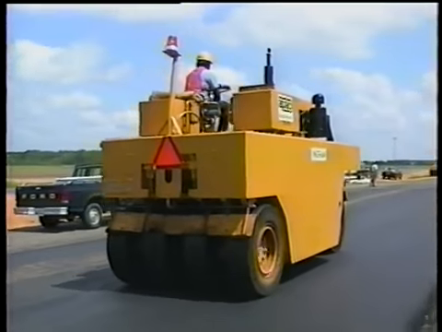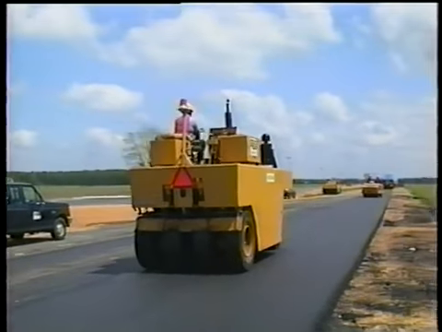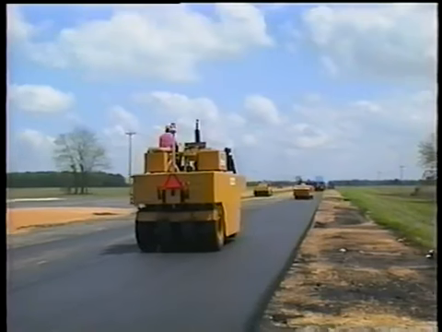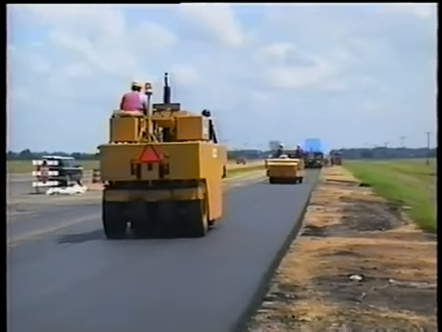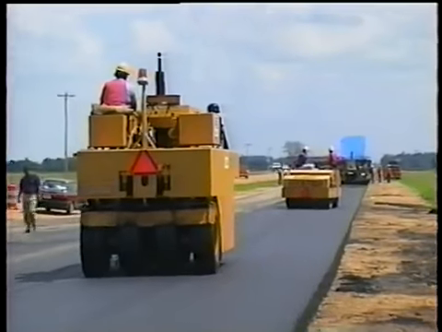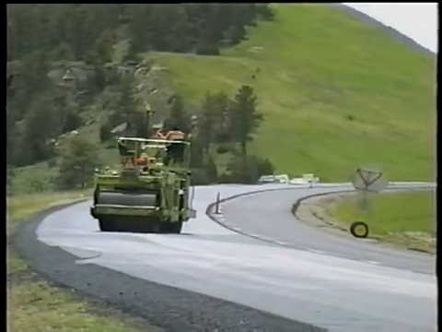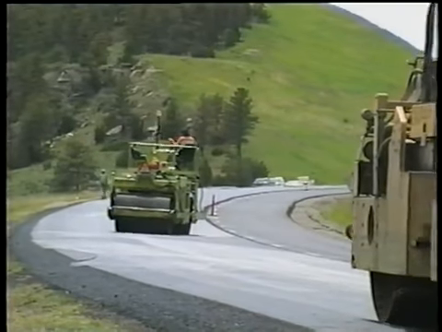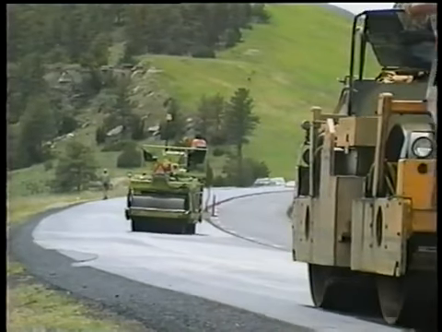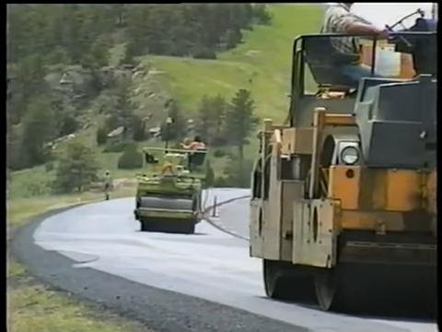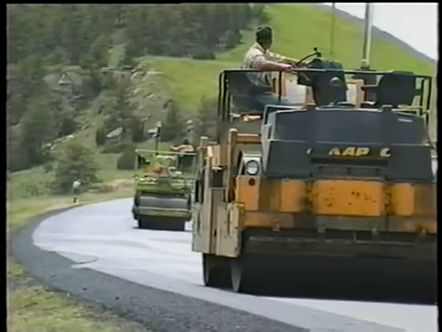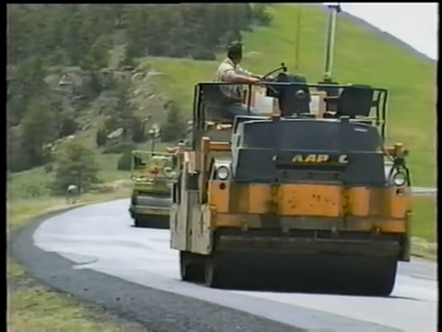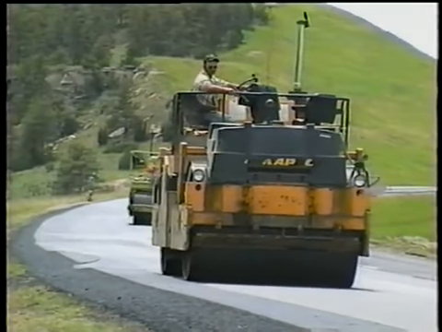All other courses can be rolled with steel-wheeled rollers or a combination of steel-wheeled and pneumatic-tired. The main point with rollers is that the compaction requirements have to be met. The contractor needs enough rollers of the proper weight, in good condition, and operated properly to achieve compaction without damage to the mat.